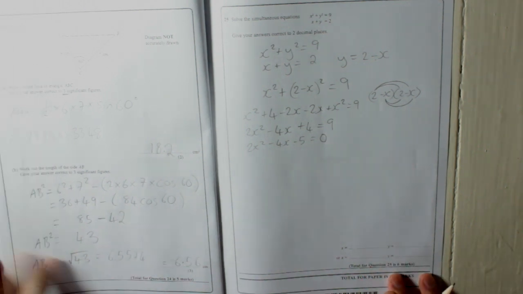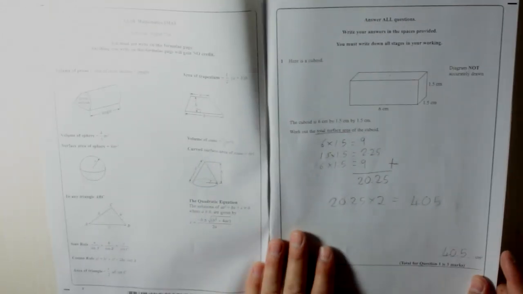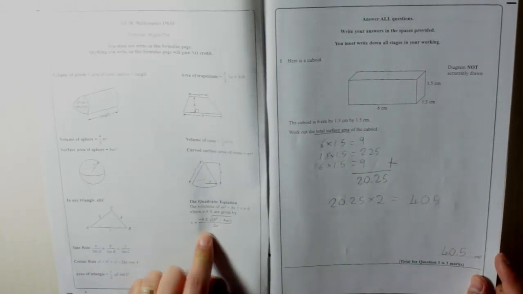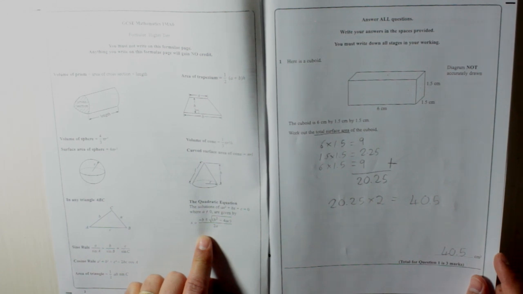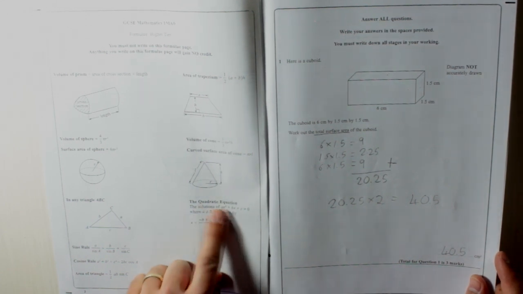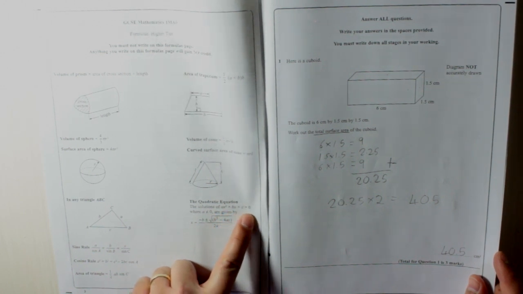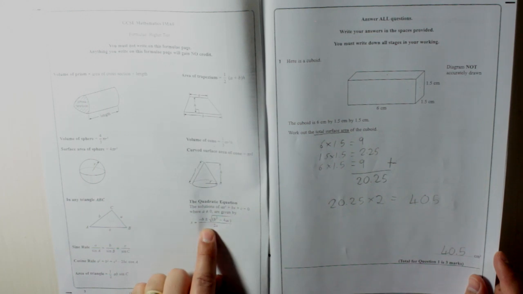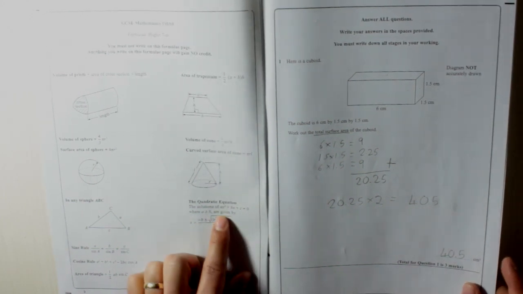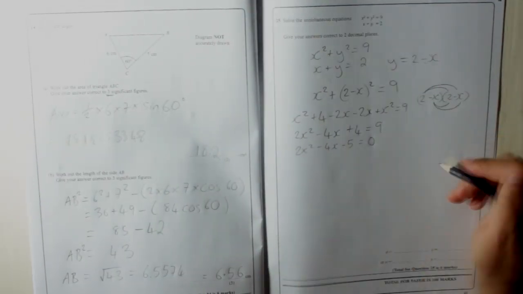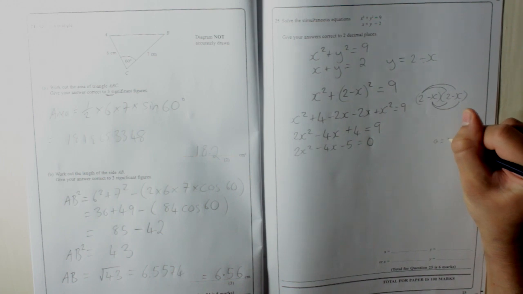So what you might as well use, and you can actually use this all the time, is the quadratic equation. Okay? So the quadratic equation, the solutions of ax squared plus bx plus c equals 0 is given by that. So I can find our x by plugging all our numbers into there. So if it was ax squared, a would be 2.